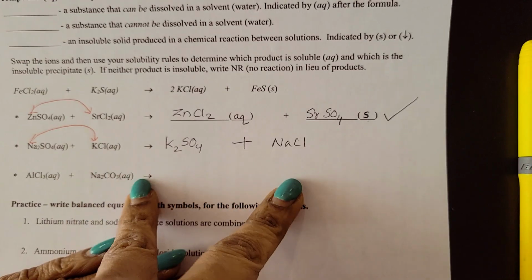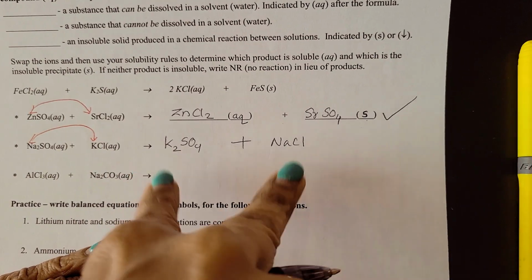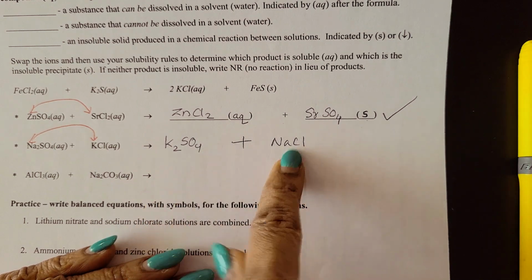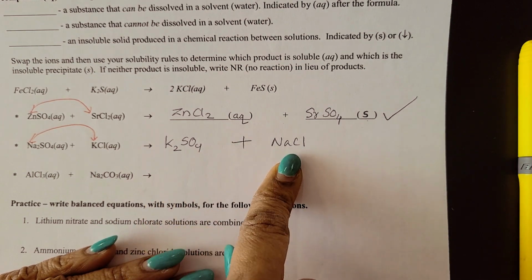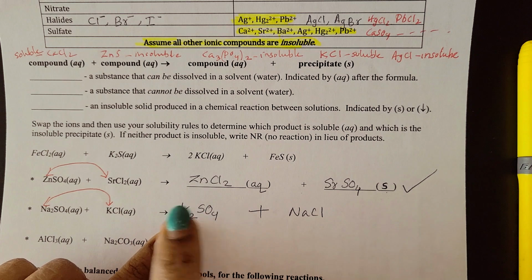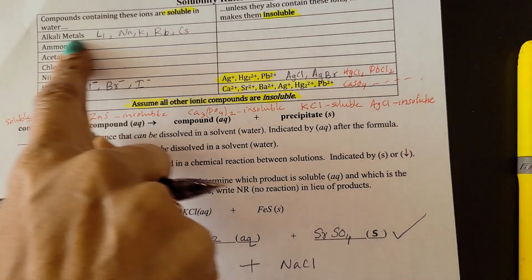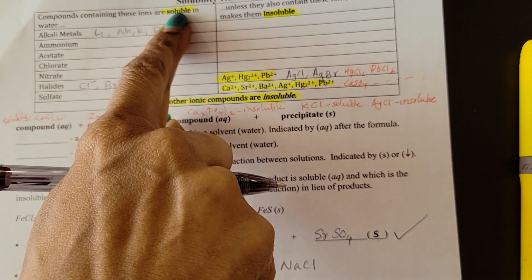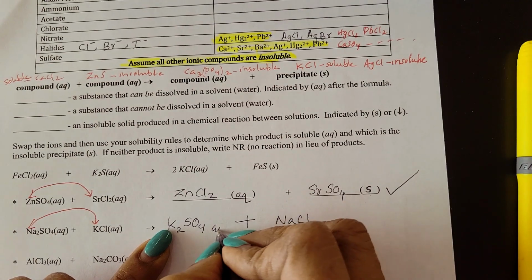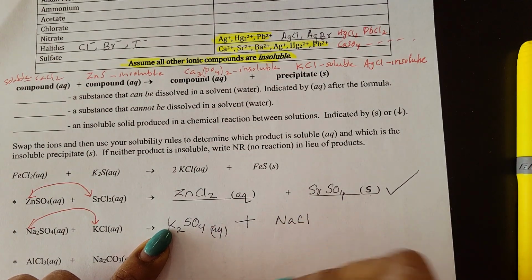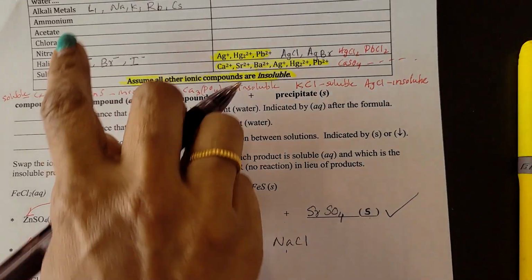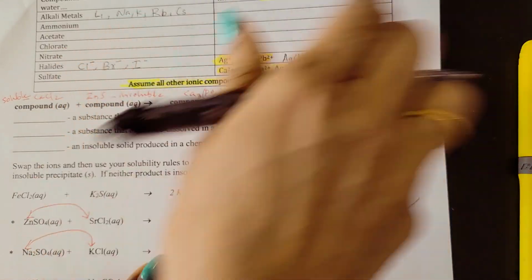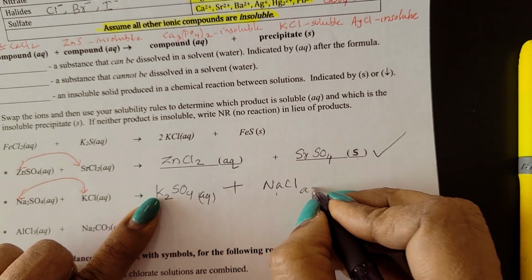Okay, before we balance the equation, don't waste time balancing it. You have to check whether there is a solid substance or not. Potassium is group 1. All alkali metals are what? Soluble. You write AQ there. And sodium is also what? Soluble. So there are two AQ.